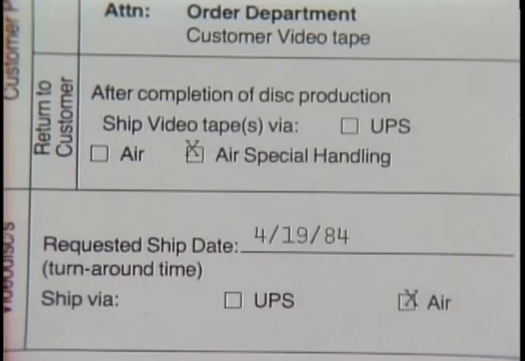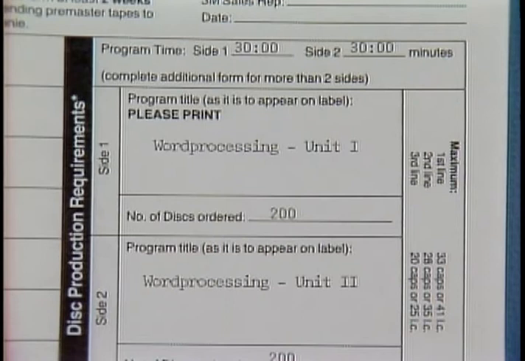3M sends verification of your completed order. After completion of disc production, how shall we return your tape? What is your turnaround time? Normal? 3 days? Or does your schedule require 1 day or same-day turnaround? How do you want it shipped? Note the program time for each side. What is the program title for side 1 and side 2? How many discs are ordered?